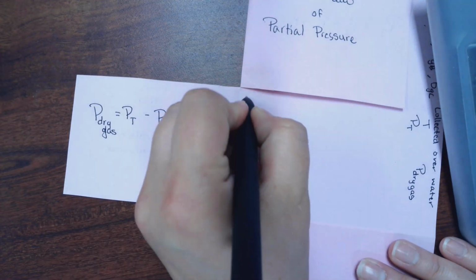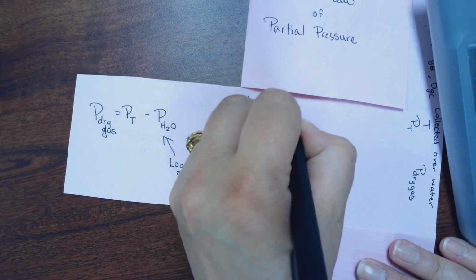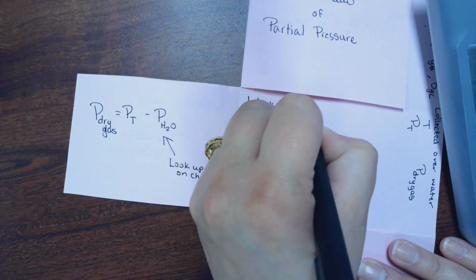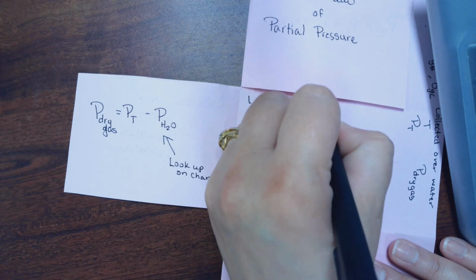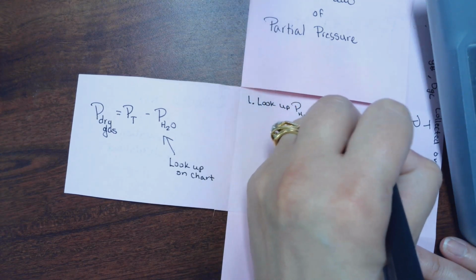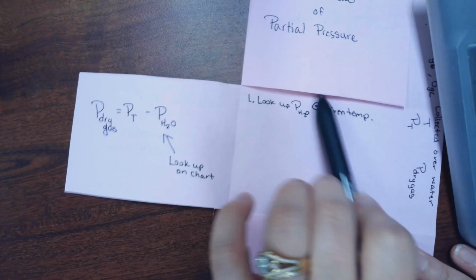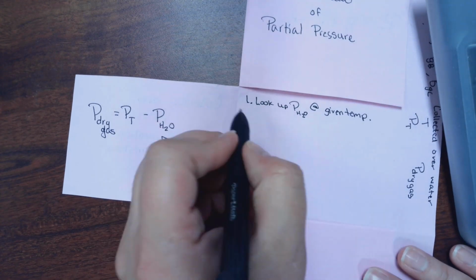So over here, the first thing we would do is look up the pressure of the water at the given temperature. Okay, so we would get that big chart, which you'll have a copy of for the test, so don't stress over that. You're going to get that big chart out, and you're going to look up the pressure of water at that given temp.